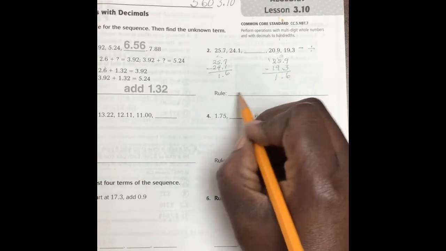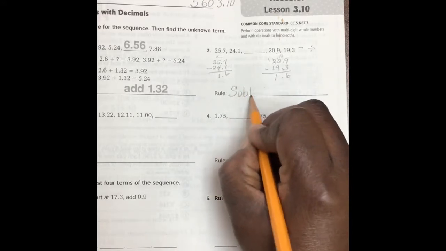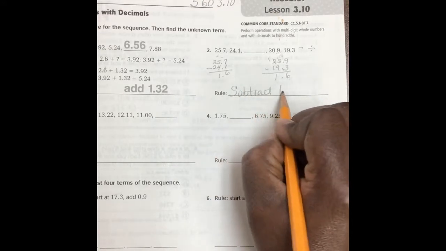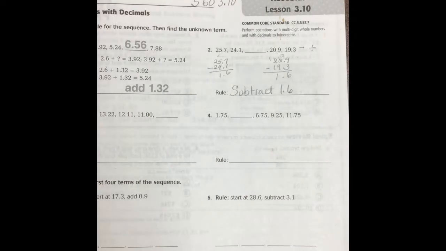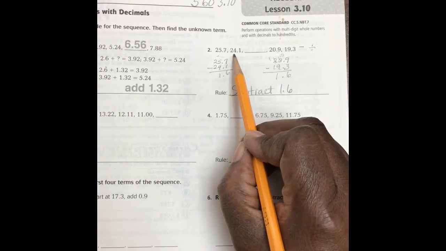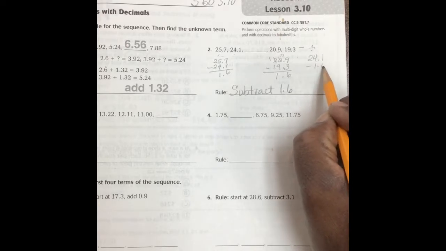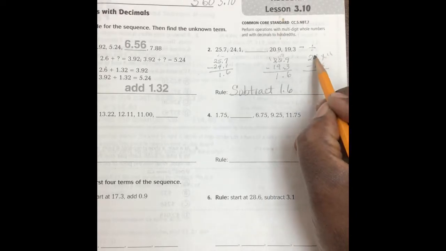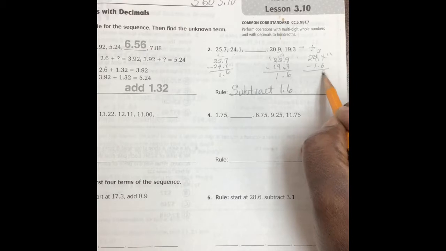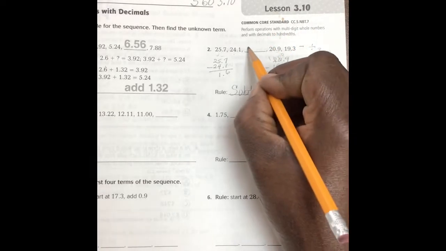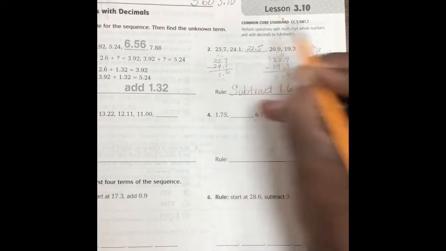So then the rule is to subtract 1.6. If that's the case, then we'll take 24 and 1/10 and subtract 1 and 6/10, and we discover that is 22 and 5/10 is our missing term.